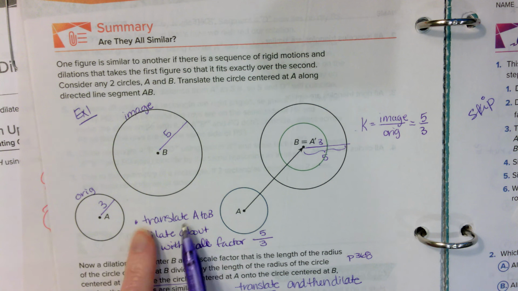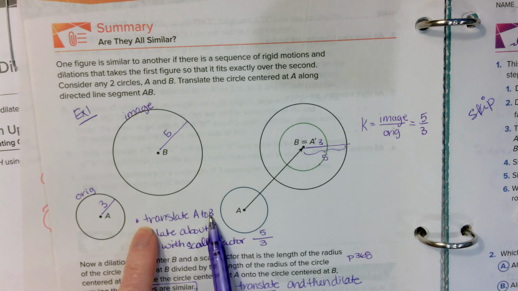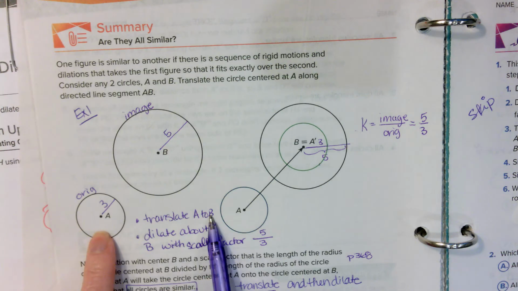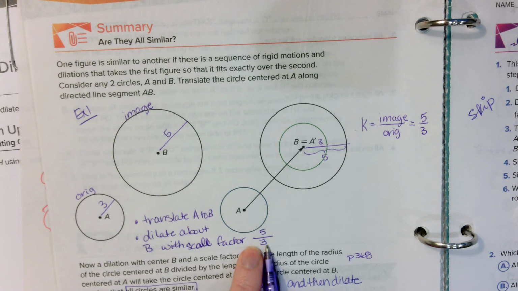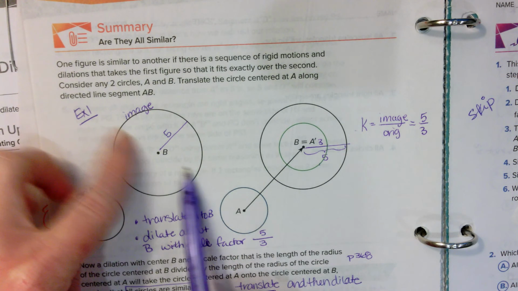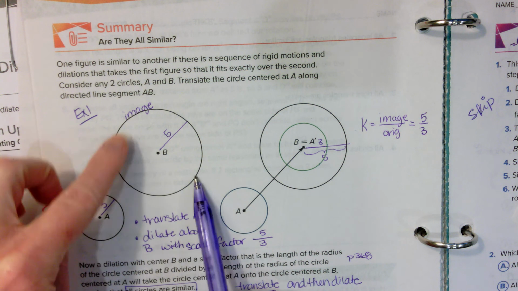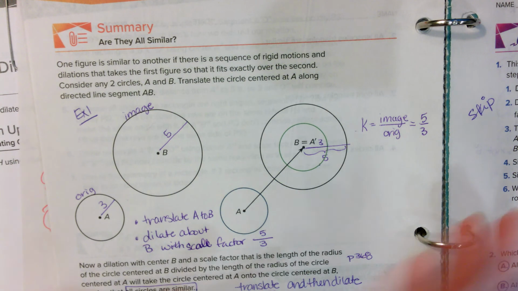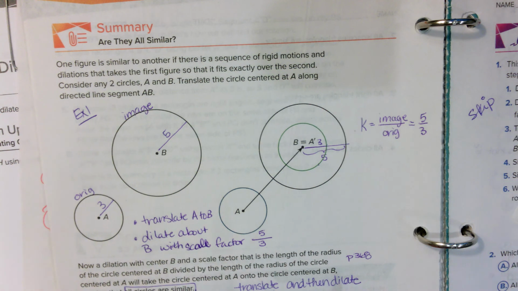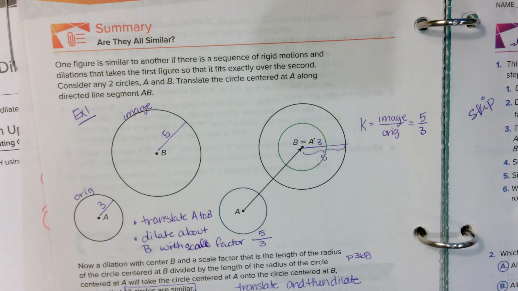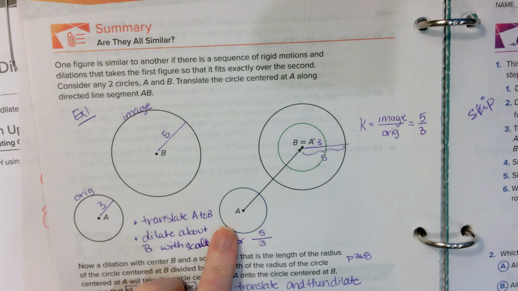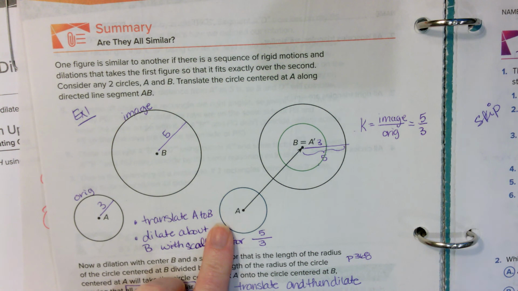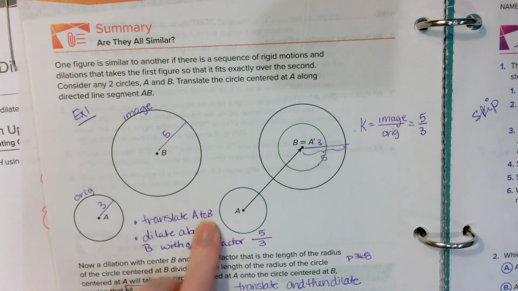Sure, but you would need to translate from B to A. You need to move the bigger circle on top of the little one, and then you can dilate with a scale factor of 3/5 because you'd want to shrink the big one to get it to sit on top of the little one. So the direction you go with the image and the original doesn't matter unless the problem tells you which direction you have to go. And then it matters whether you use 5/3 or 3/5. So this has to do with number 2 of the practice. So when you look at the practice, please refer back to this example.